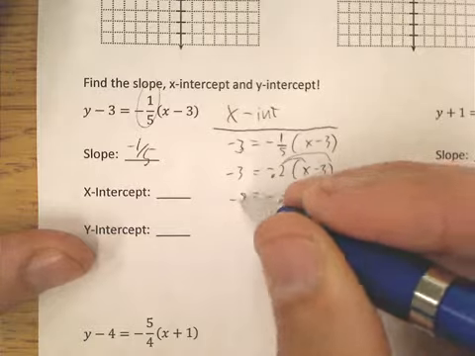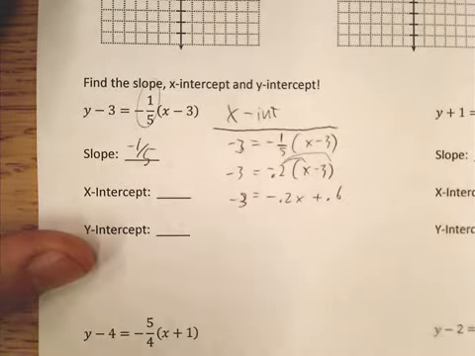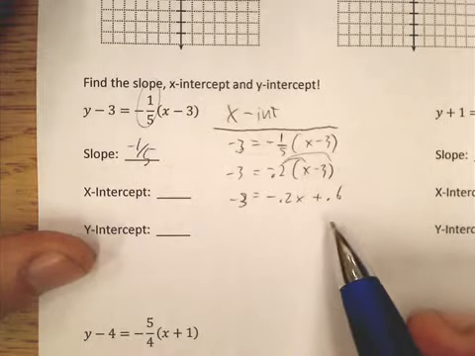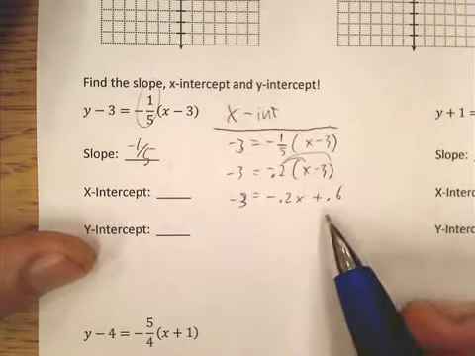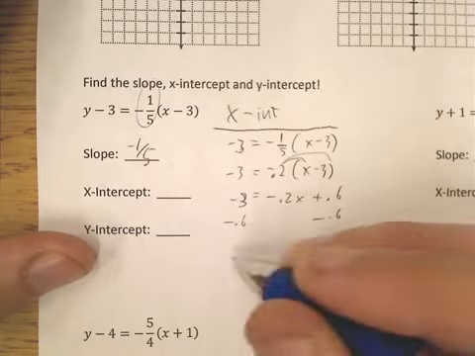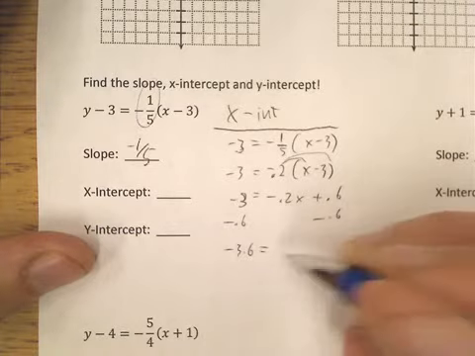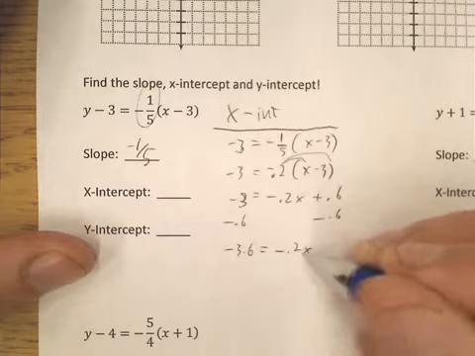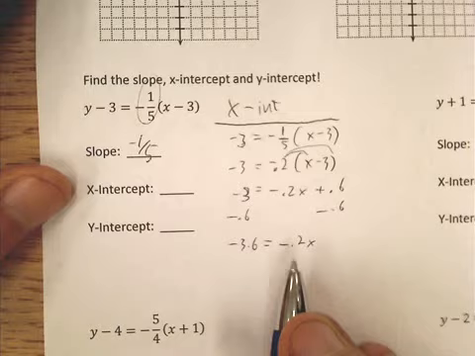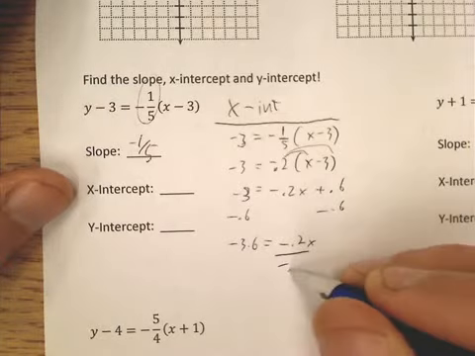Now we have decimals here, but don't let it get to you. These are not anything you'll have to do in your head. You always have your calculator there, so don't let it get to you, okay? So next we're going to minus the 0.6. So it'll be -3.6 is equal to -0.2x. And then you divide by the number in front of the x. Divide by -0.2.